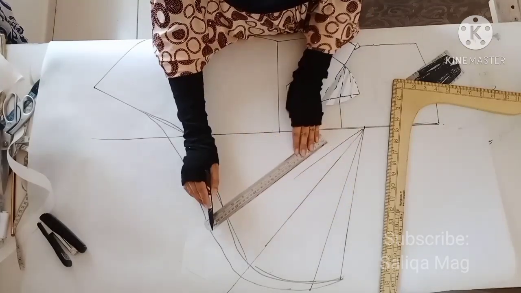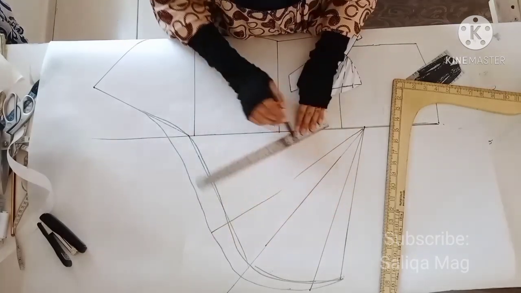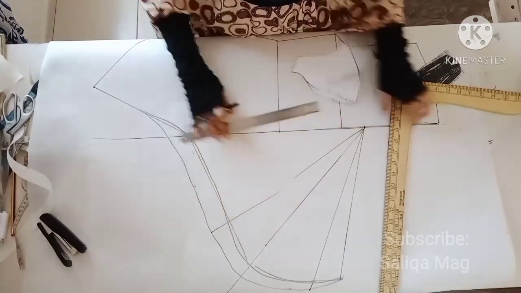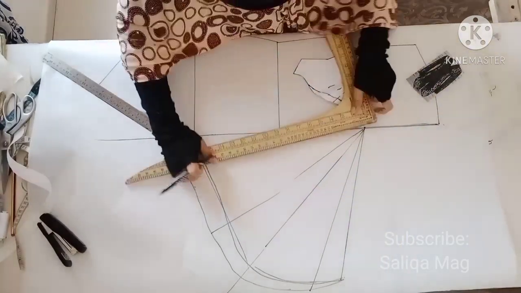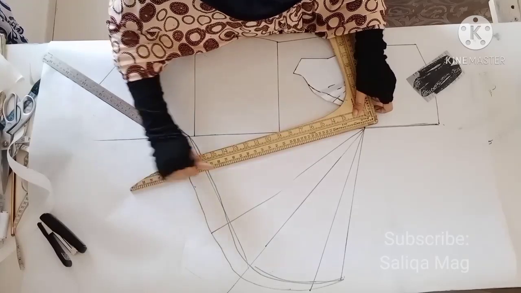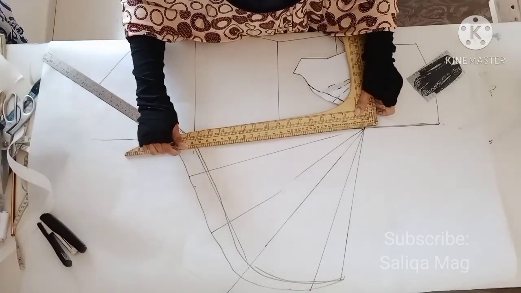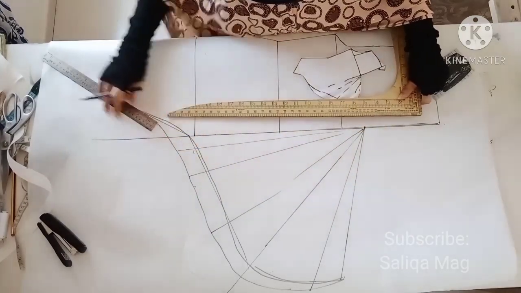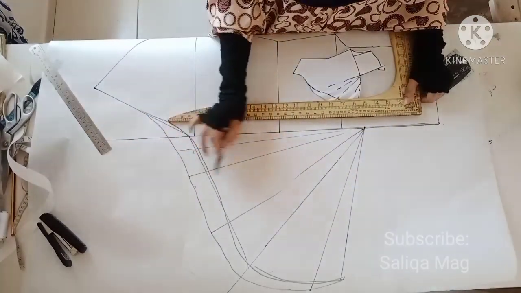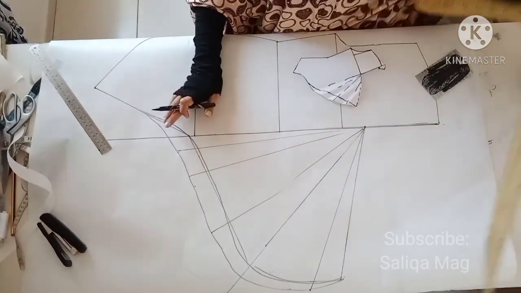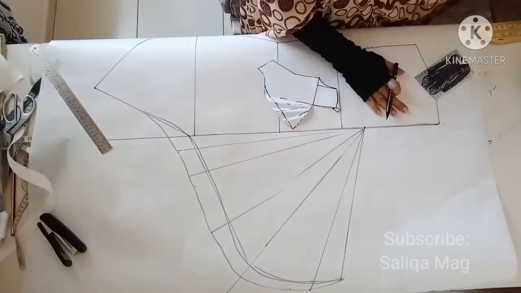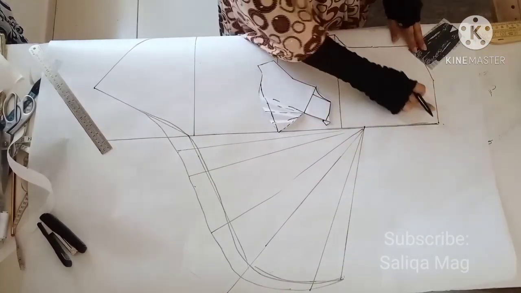Now I'm joining the lines so you can understand where our folds are. See, just join all these lines. These lines are just to make you guys understand this. Otherwise there's no need for all these angle lines, you just need the outer lines.